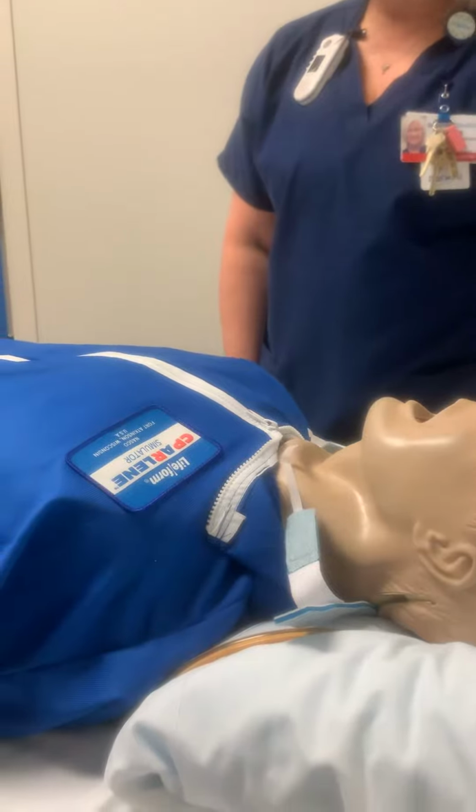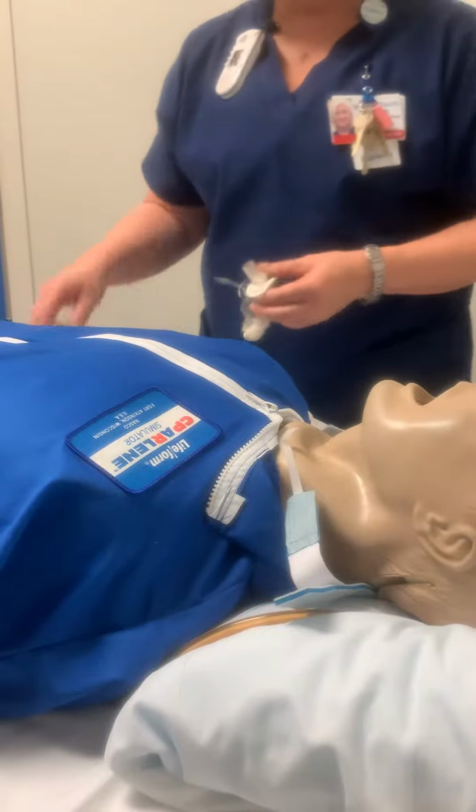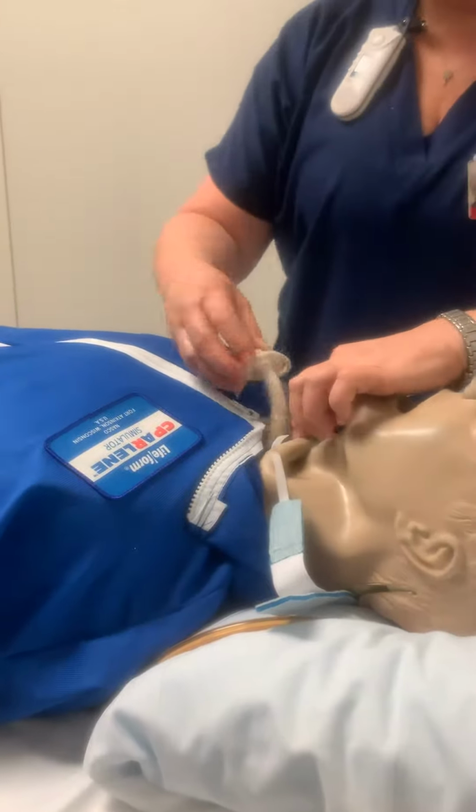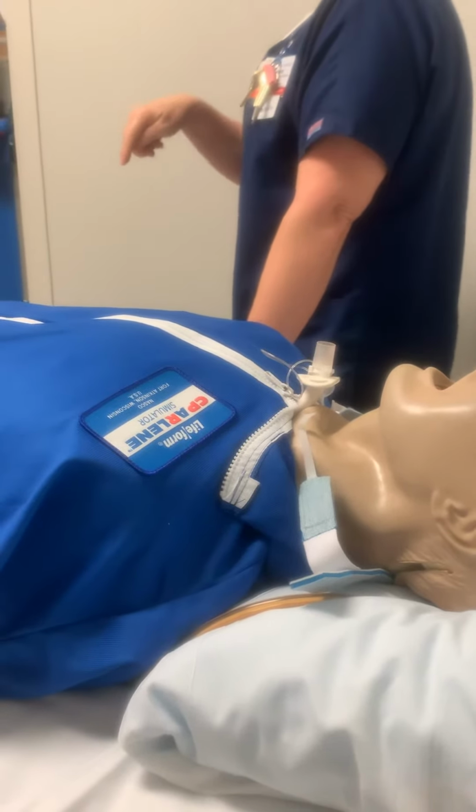And wait for someone here to come re-put the tube back in, okay? Mhm. So those are the 3 alternate airways we deal with here at Gateway.